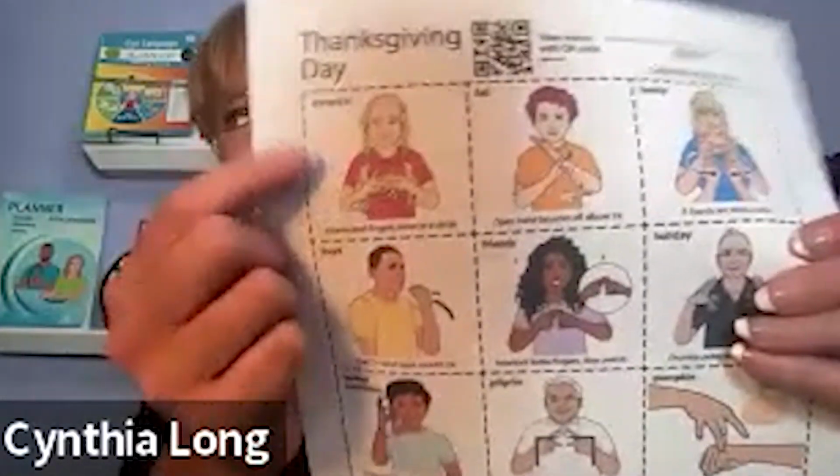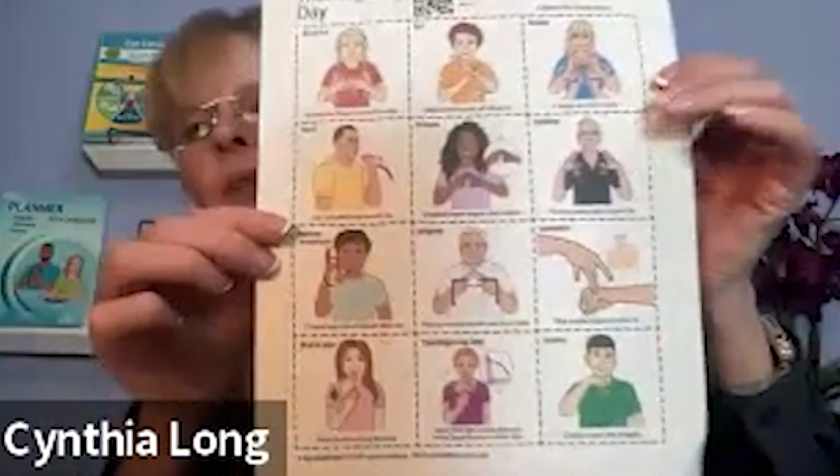Okay. So we have turkey. Let's review these words. I'm going to do it off my flashcards because for some reason I can't get out of this. So here we go. Here's our flashcards. The first one is America.